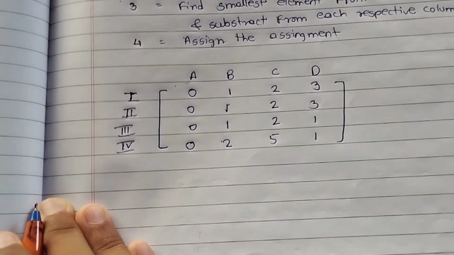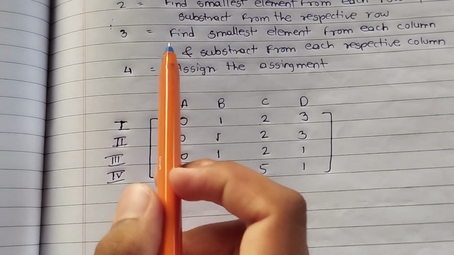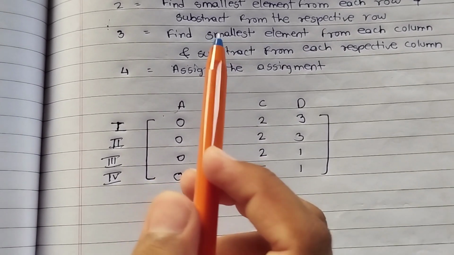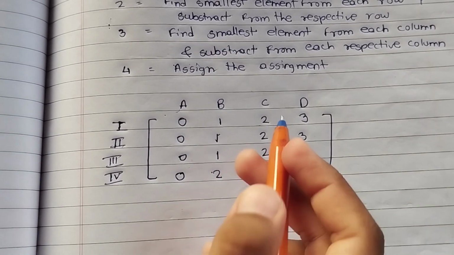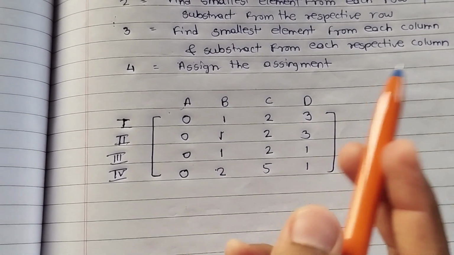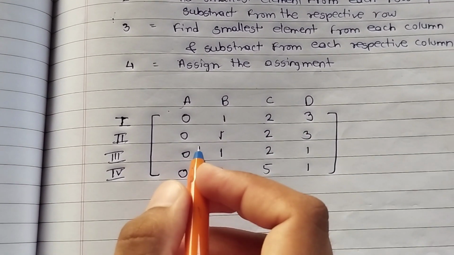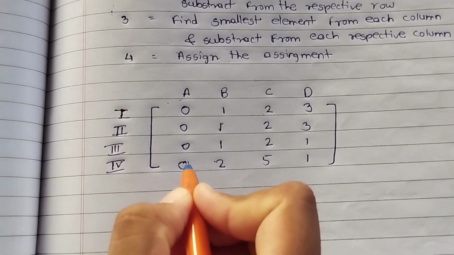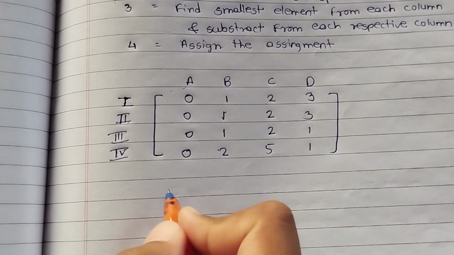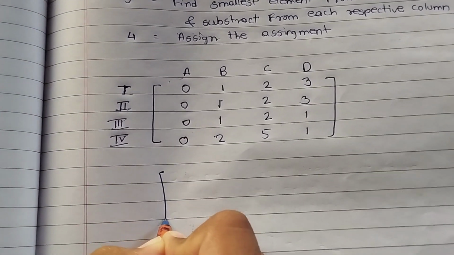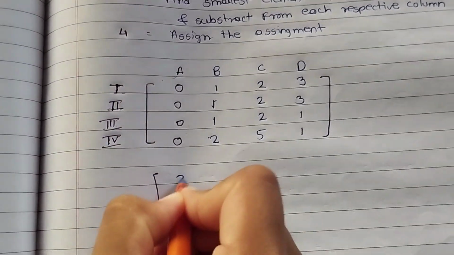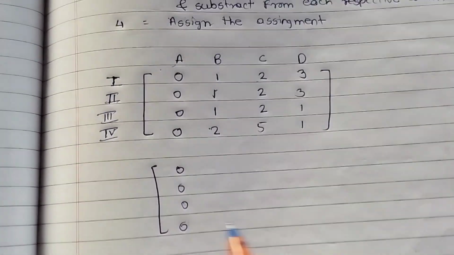Now we move to the next step, which is to find the smallest element from each column. First we found the smallest element from the rows, now we find the smallest element from the columns. In the first column, 0 is the smallest, so we write it as it is: 0, 0, 0 and 0.